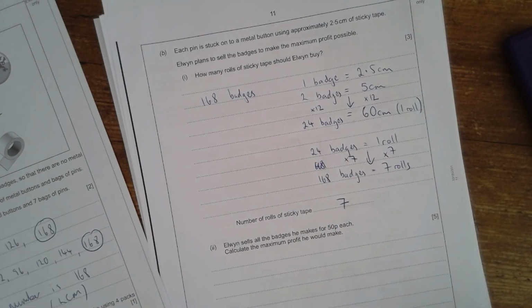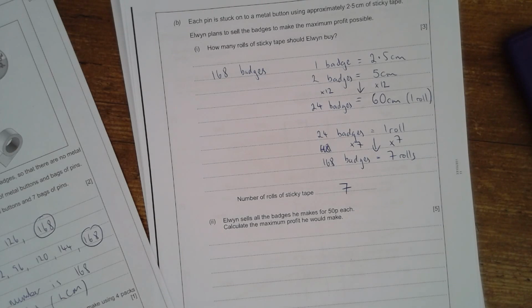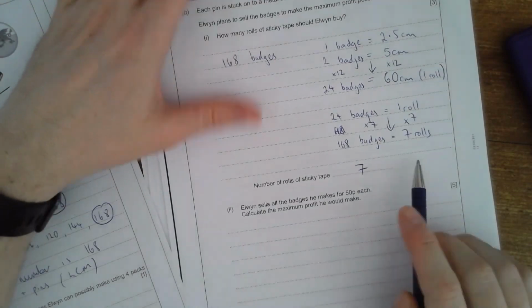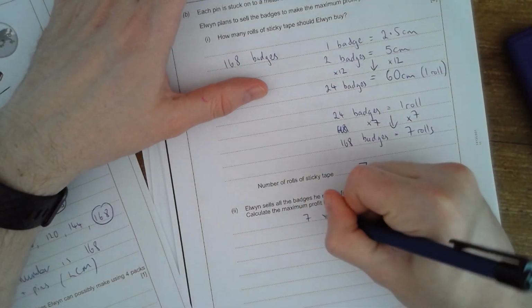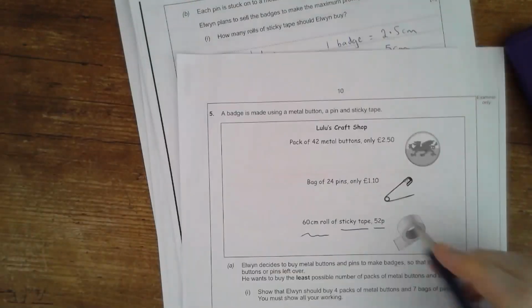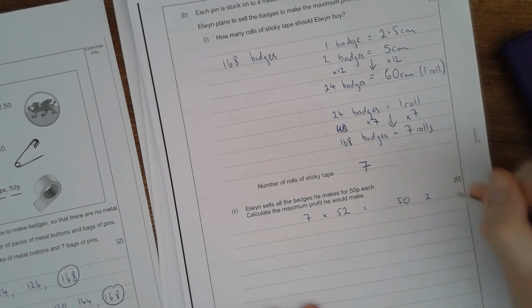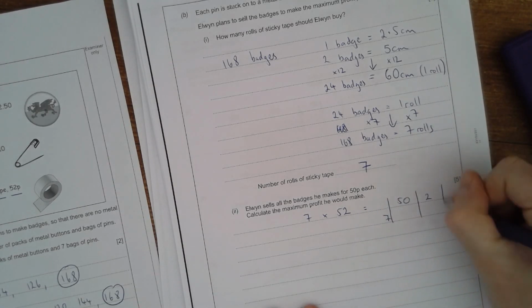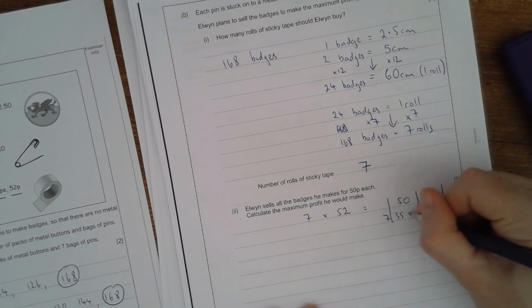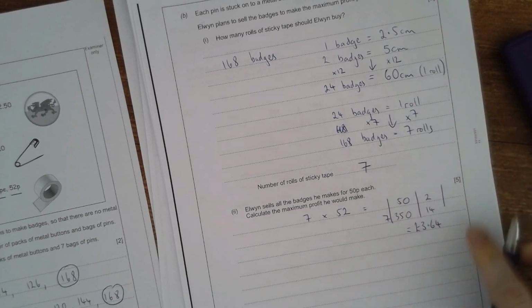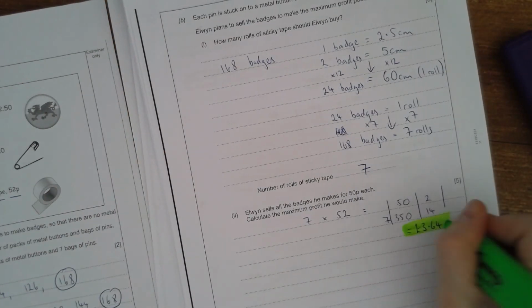We're then told Elwyn sells all the badges for 50 pence. Calculate the maximum profit he could make. Well, let's start off then. We know that he needs 7 rolls of tape. So if we do 7 times, was it 52 pence for a roll? Yeah, 52p. I don't know how to do that off the top of my head, so I'm going to split the 52 pence up into 50 and 2 and times it like that. 7 times 5 is 35, add the 0, 350p, and 14p comes to £3.64. Highlight that, we'll come back to that.